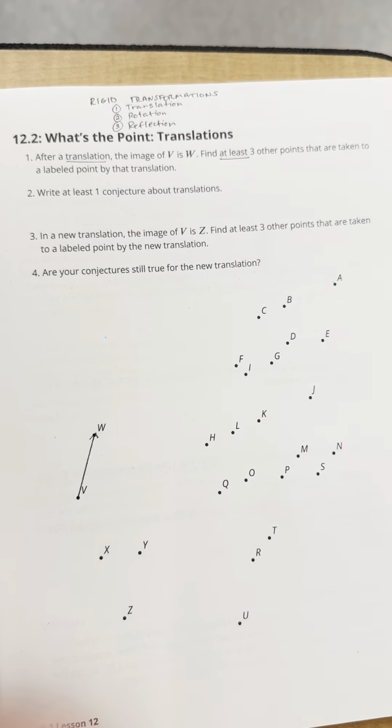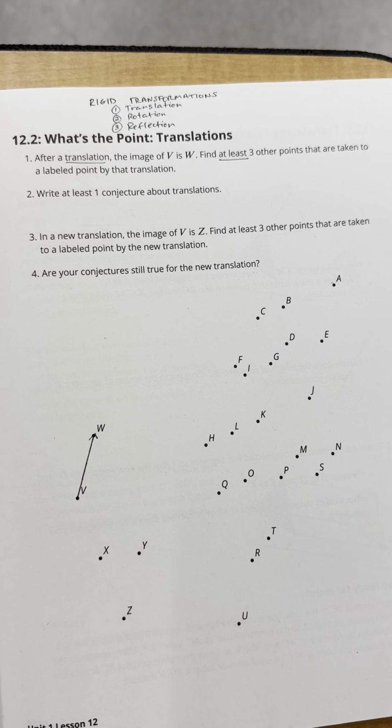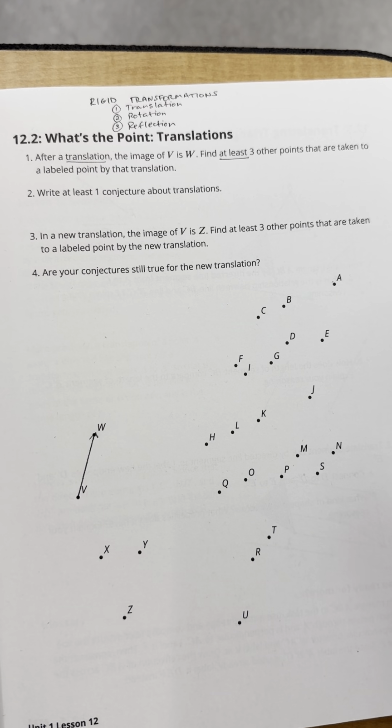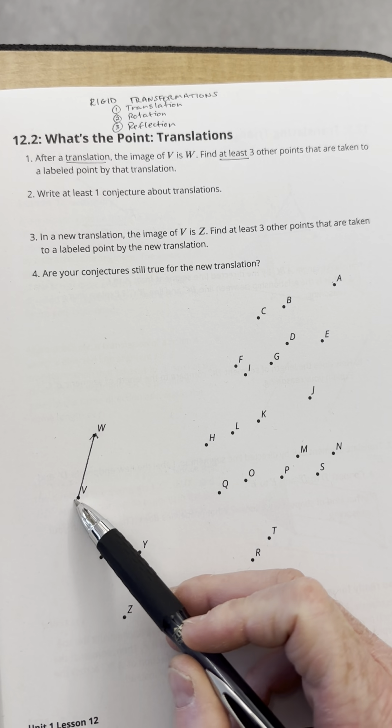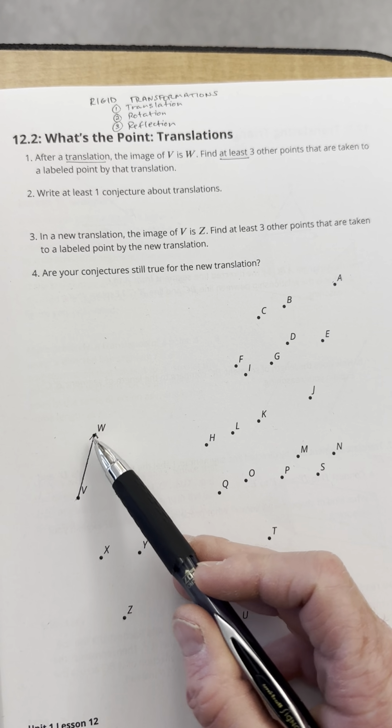Okay, cool. Find at least 3. So at least 3, that means there's probably more than 3. You gotta find 3 other points that are taken to a labeled point by that translation. So find points where, just like V, you start at V and you go this distance and direction to get to another labeled point.